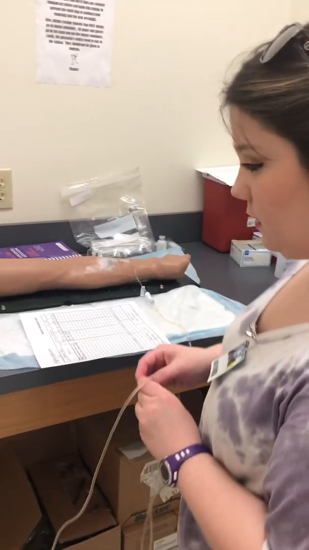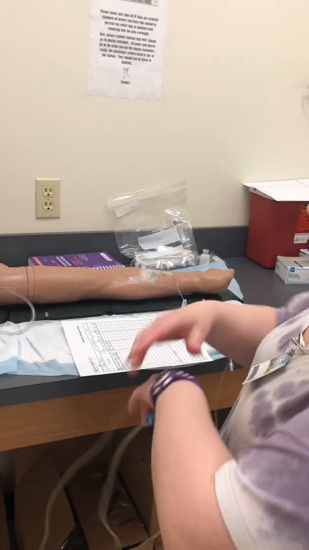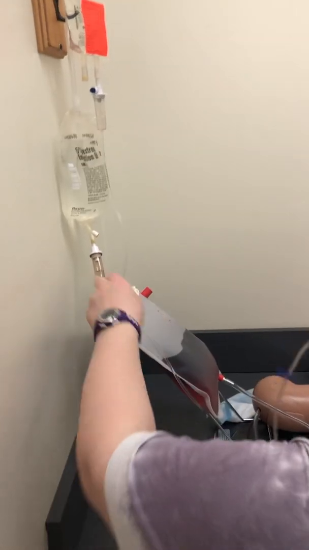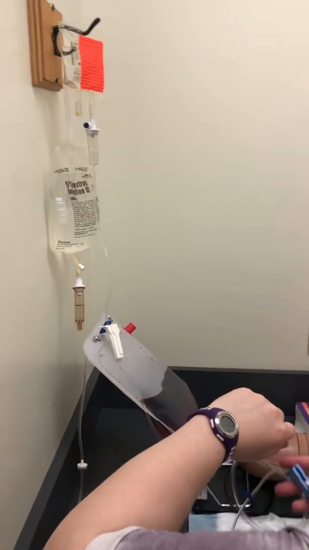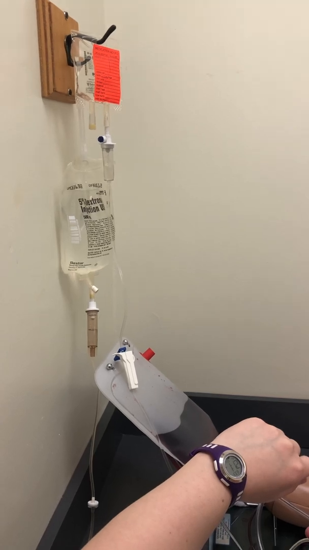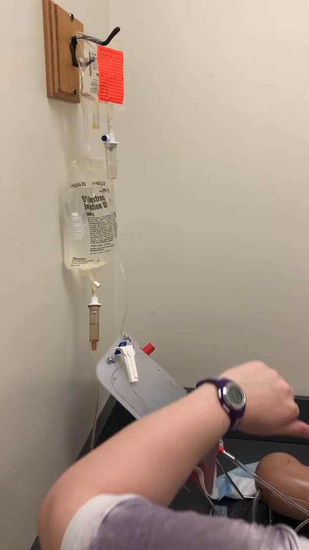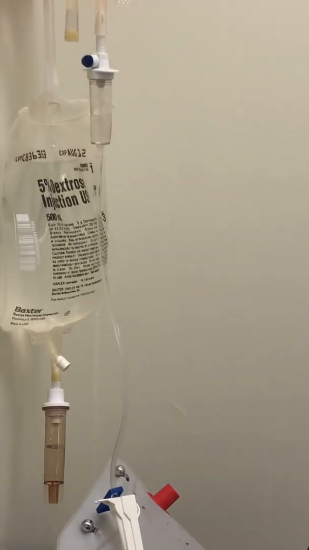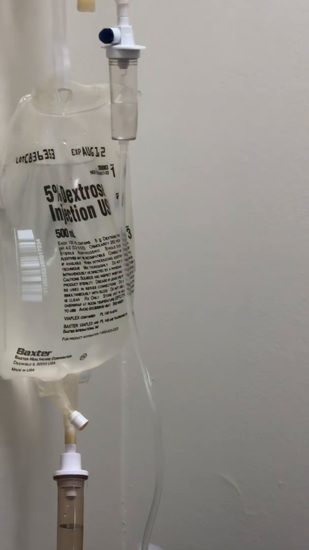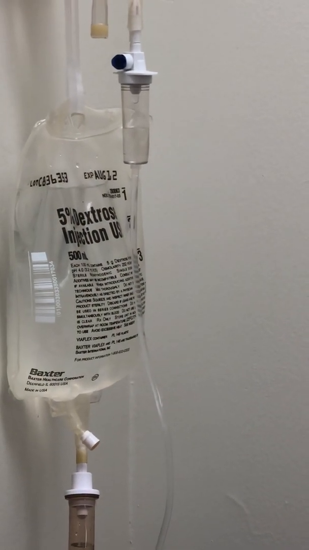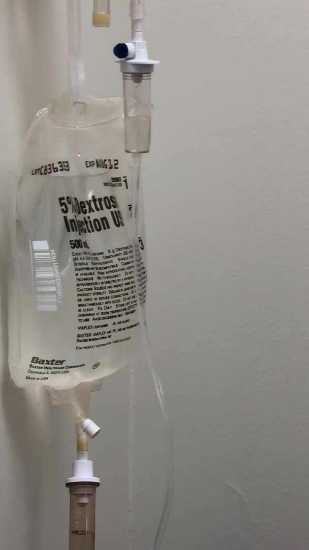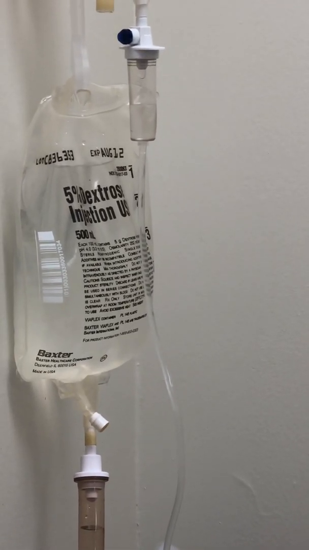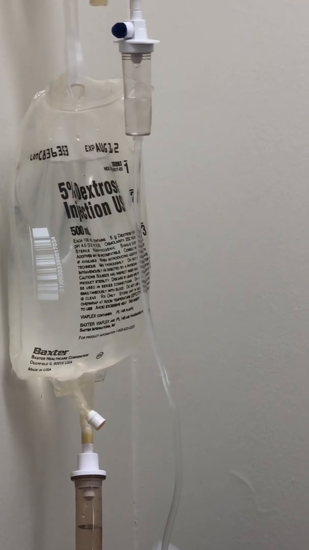Now that I've done all my safety measures, I'm going to start counting my drops, which is 8 drops per minute, which means I'm going to get 2 drops in 15 seconds. Okay.